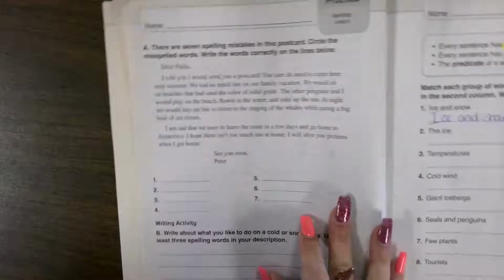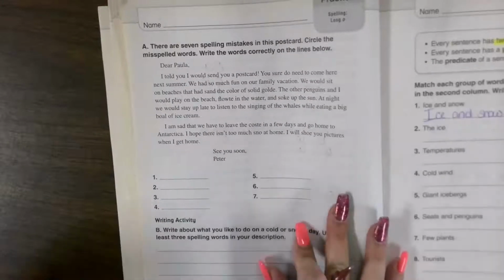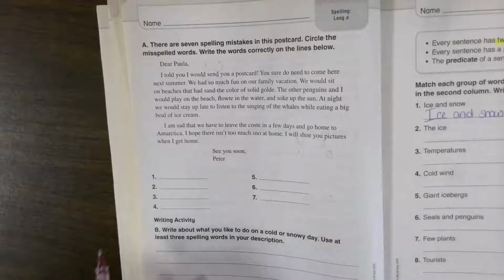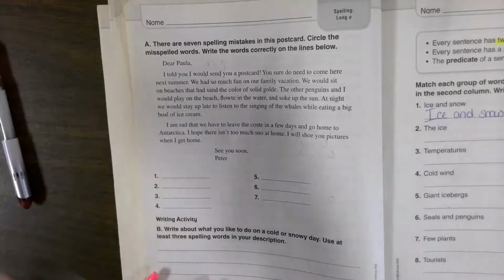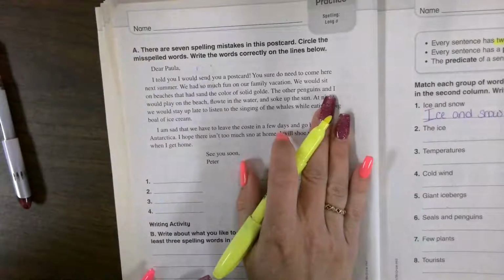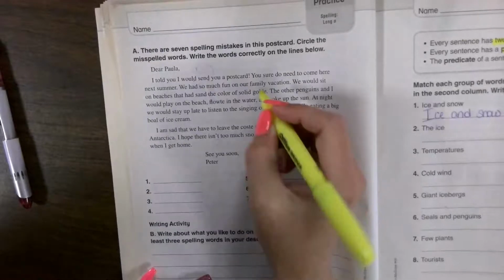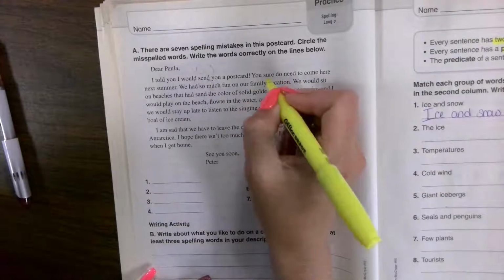And you guys know how to do this. We did this last year. We're doing it again this year. It's the same format. Okay, so you're just skimming through, or you can read it, and you're looking for words that might not be spelt correctly.